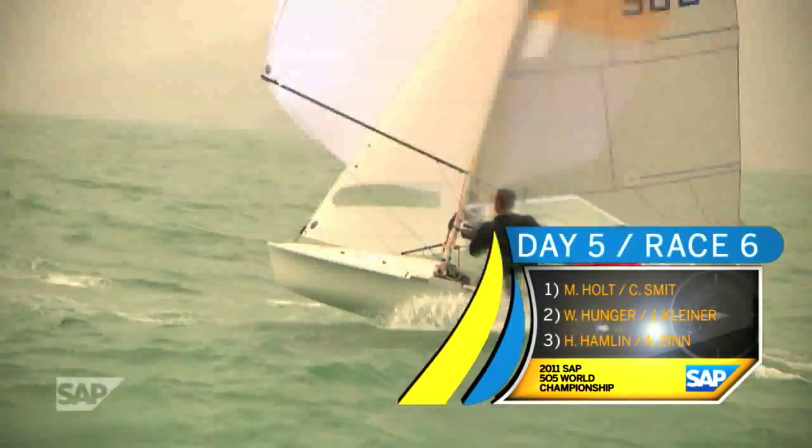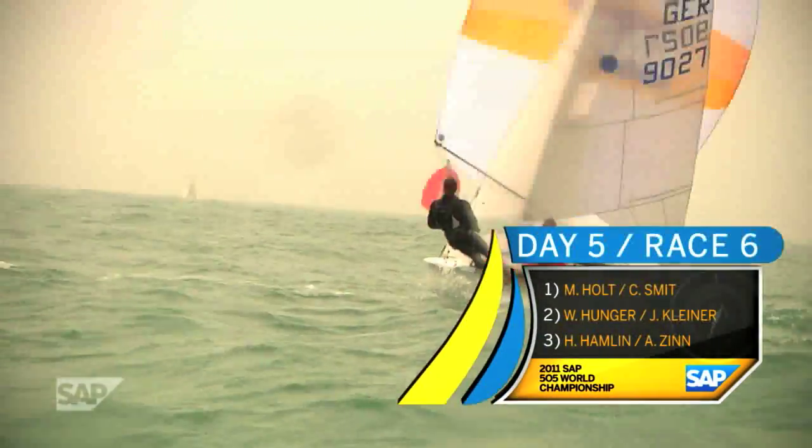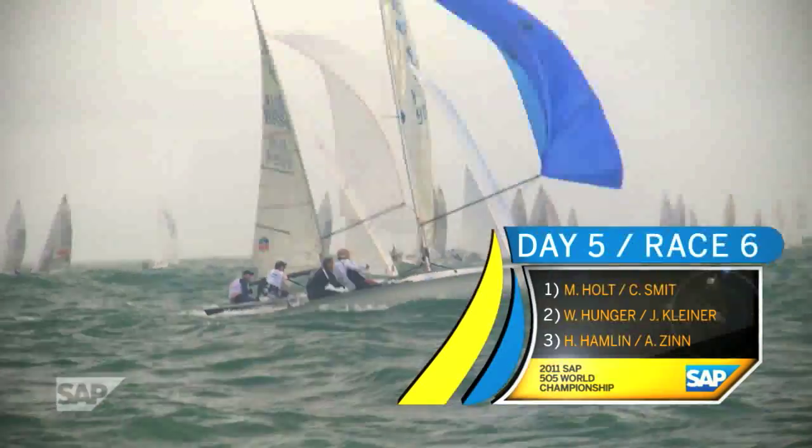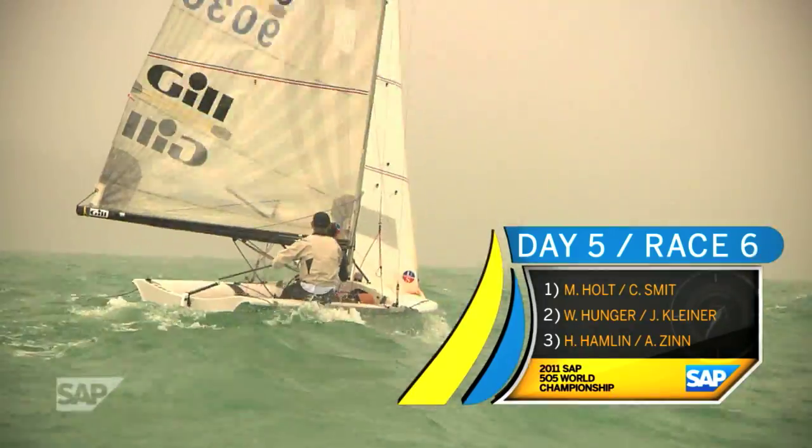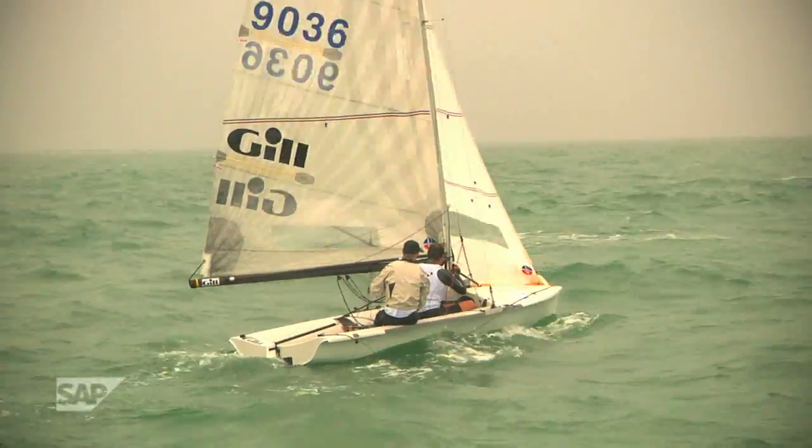In race 6, the first across the line was USA 9002, Mike Holt and Carl Schmidt, followed by Germany's 9027 Wolfgang Hunger and Julian Kleiner. And in third place, USA 8762 Howie Hamlin and Andy Zinn.